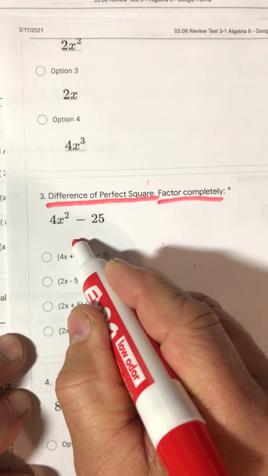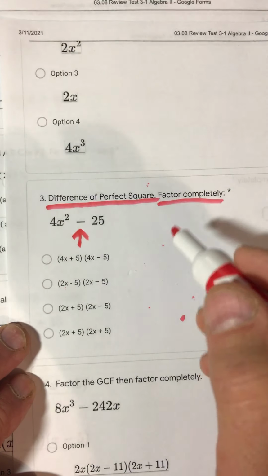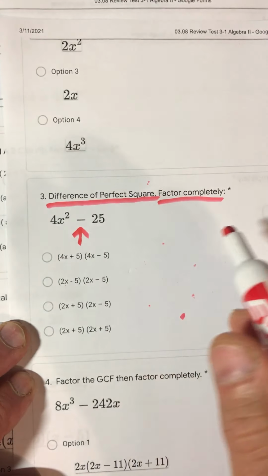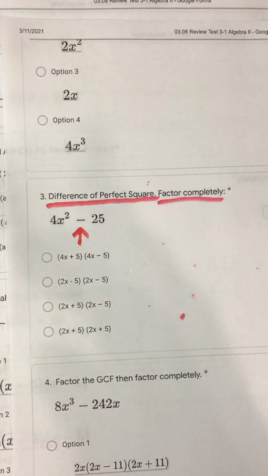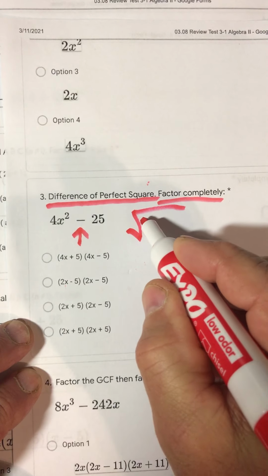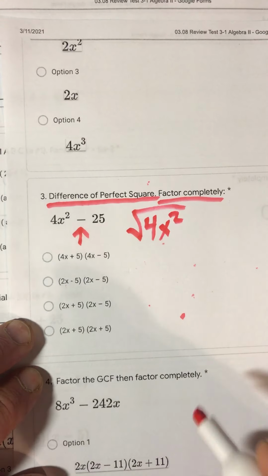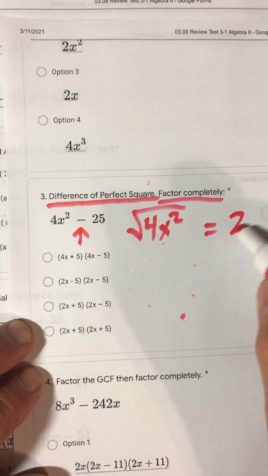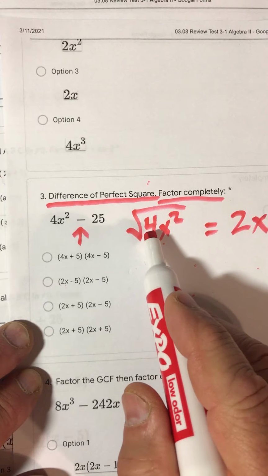That's because there's a minus sign between two perfect squares. Okay? To test that you have perfect squares, you would just square root both terms. So the square root of 4x squared is 2x. So that's a perfect square because you can take the square root of 4 and get a 2.